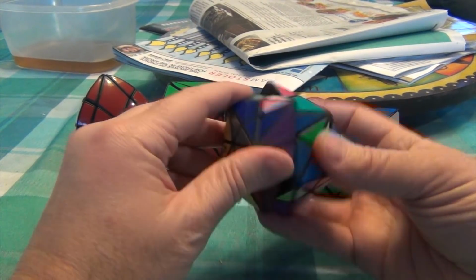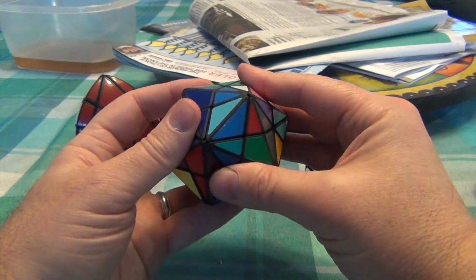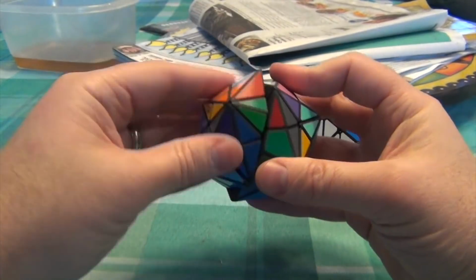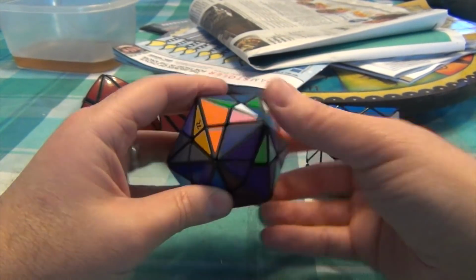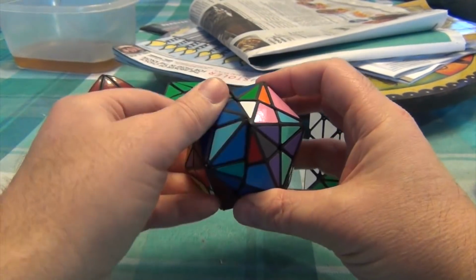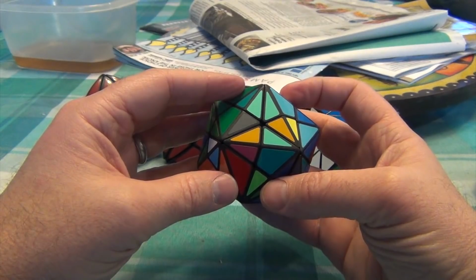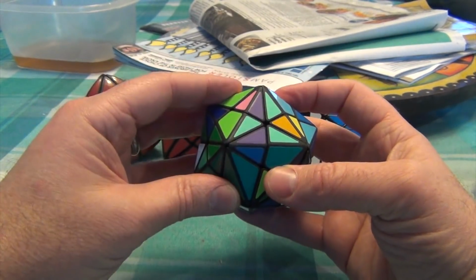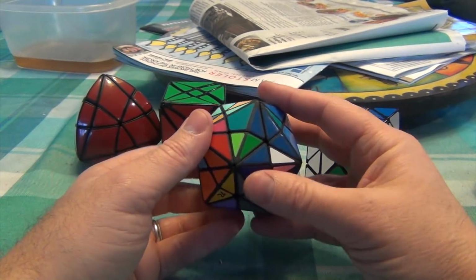Okay, without any further ado, we'll go down, down, down, up, up, down, up, and up. And then after that, I'm going to move this like so. Okay, so what did that do? Well, that moved this into here, so that's good.